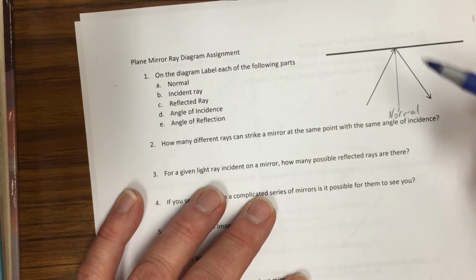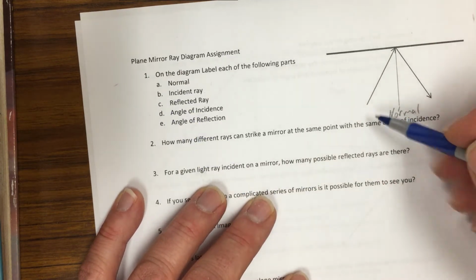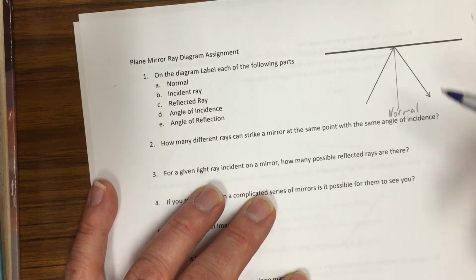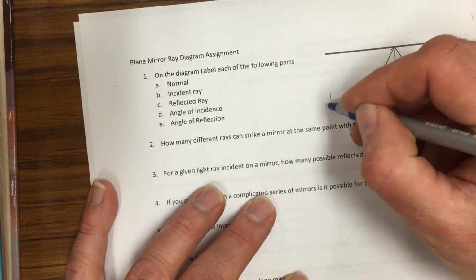The second thing we need to recognize is the incident ray. The incident ray is any line that has an arrowhead that is heading toward a surface. That's what we call an incident ray. So that makes this the incident ray.